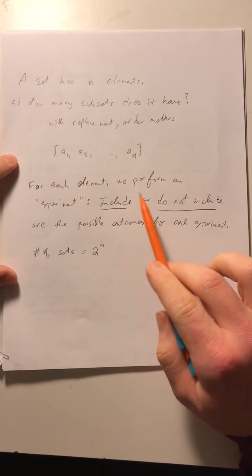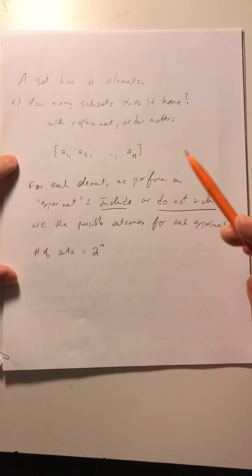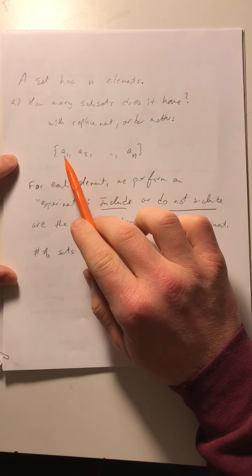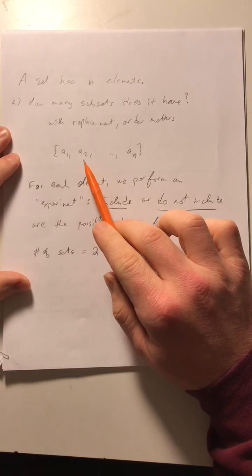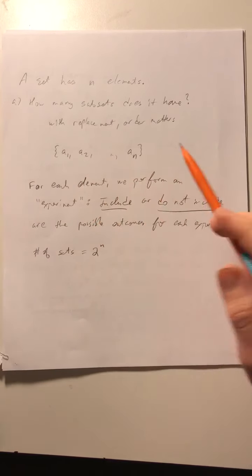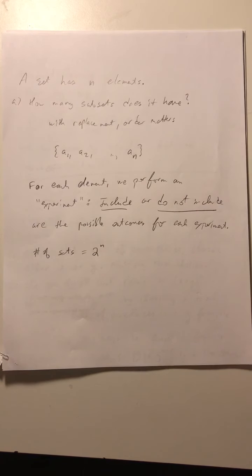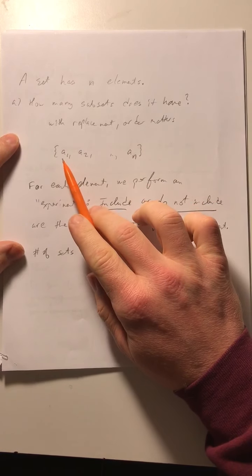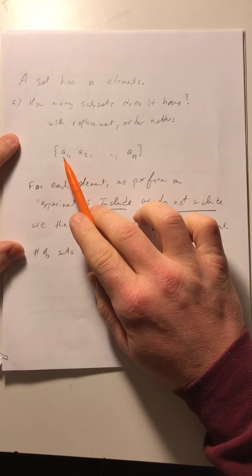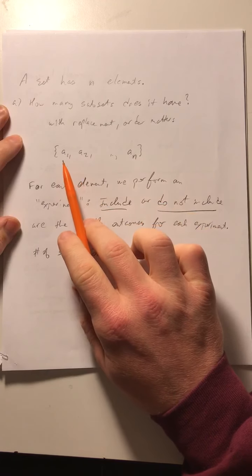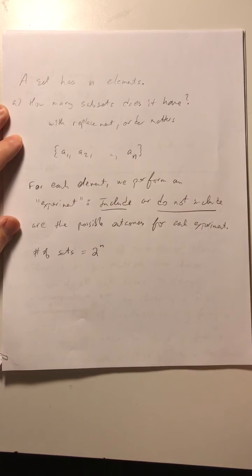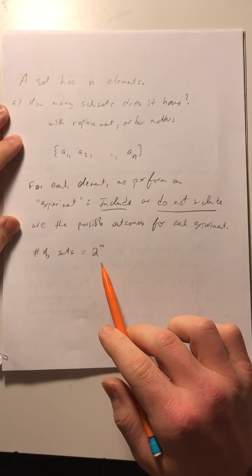Okay, so I'm going to perform n experiments. Each experiment is to either include an element in the subset or not. So I go to A1 and I decide to include it or not. And then I move to A2 and I decide to include it or not. And at the end I have some elements that I've included, possibly 0 elements, and that determines my subset. So there are 2 to the n because there are 2 possible outcomes, include or don't include, for the first element, 2 options for the second, 2 for the third, etc. So I have 2 to the n possible outcomes. Total number of subsets is 2 to the n.